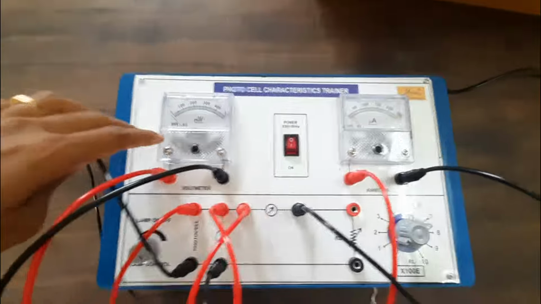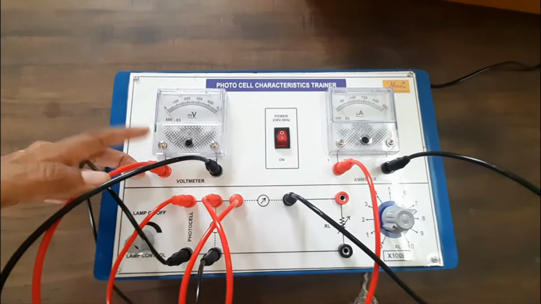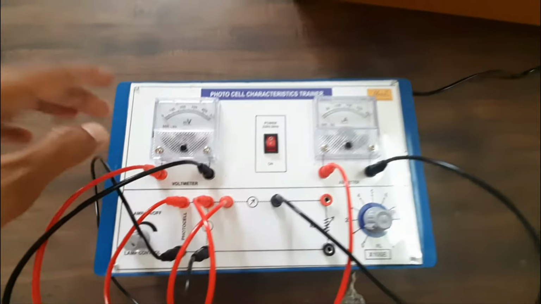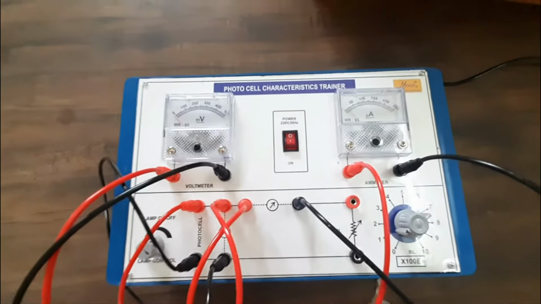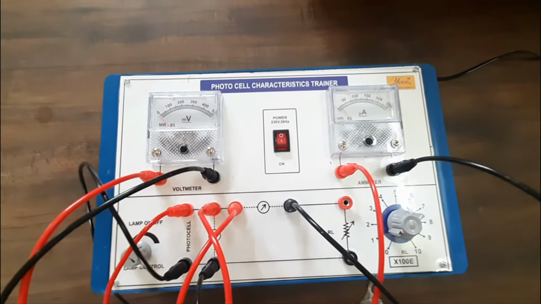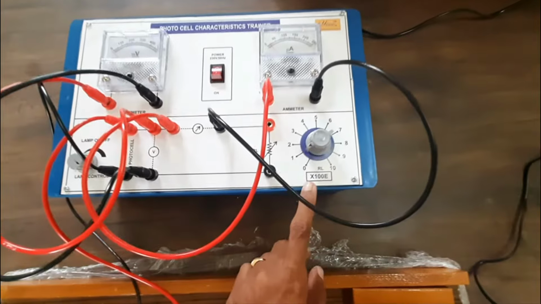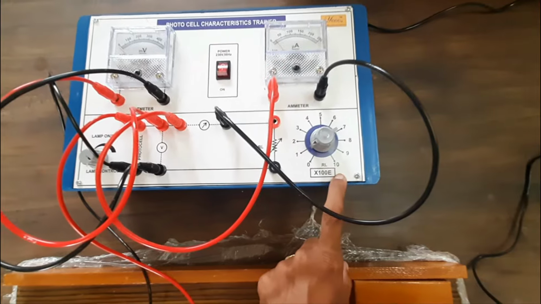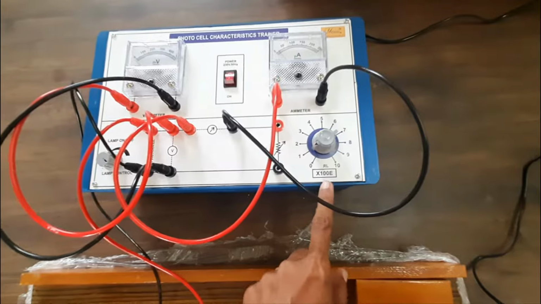Here you can first observe the range of the voltage and current. It is millivolt and this is microampere, and here is the power supply of 230 volt, 50 hertz, and here is the load resistance. It starts from 1 to 10 k ohms, and you can see the multiplier here.